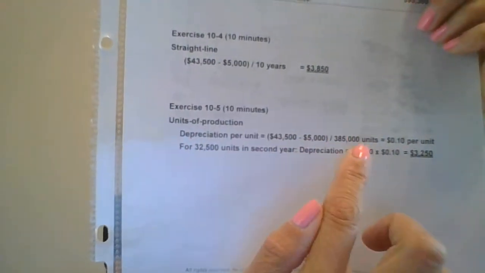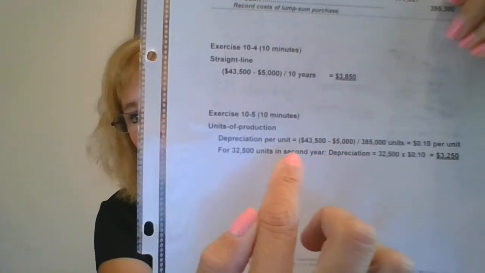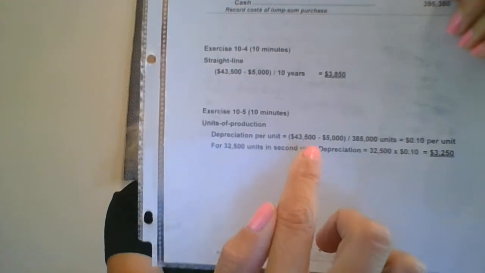And then you take that depreciable rate, in this case 10 cents, and multiply it by the number of units, 32,500, that it was able to produce during its lifetime, and you come out with $3,250. To journalize that entry, it's depreciation expense and accumulated depreciation.